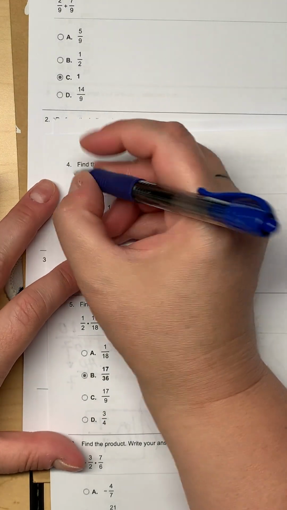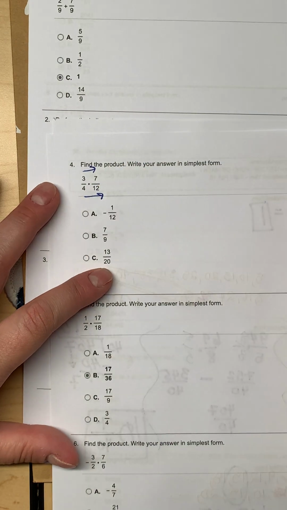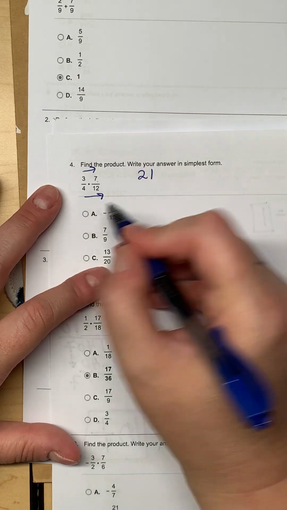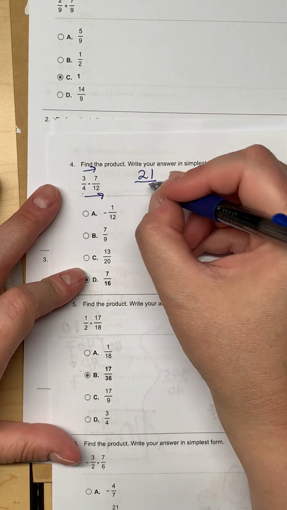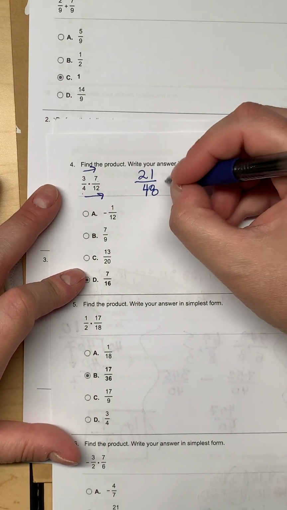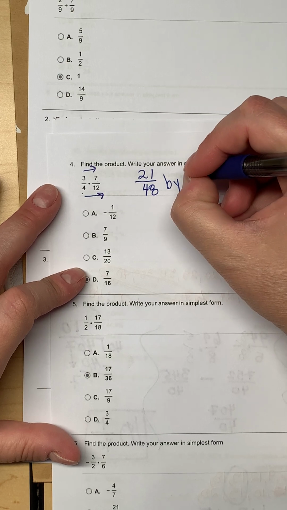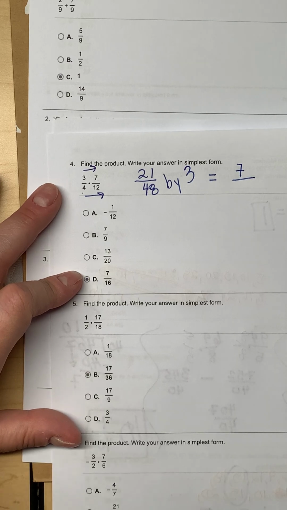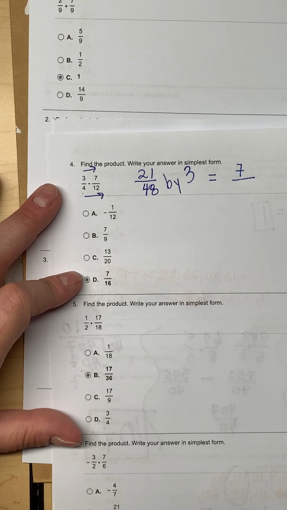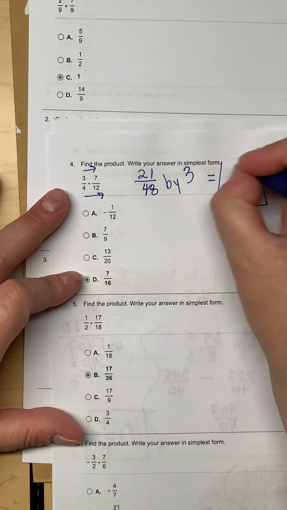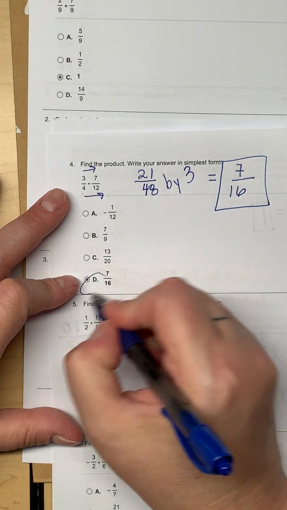Number 4, it says find the product. Okay, this is kind of lame. We've been doing this accidentally on the last 3 problems already. 3 times 7 is 21. 4 times 12 is 48. And then you try and reduce. And I think you can divide these by 3. So let's see here. The top divided by 3 is 7. The 48 divided by 3, 16. Hey, exciting. And that's what the answer is.